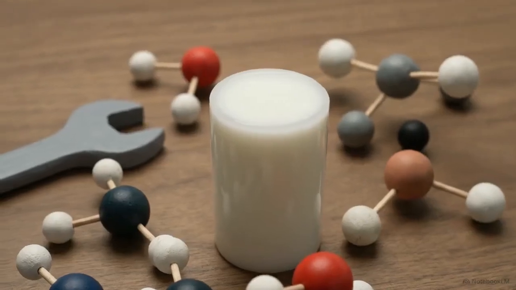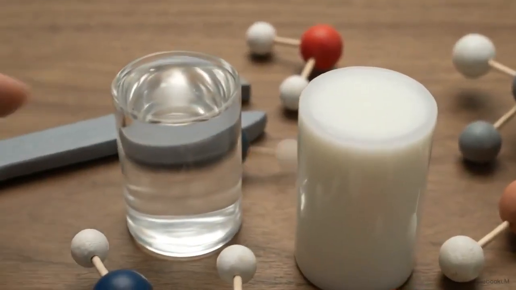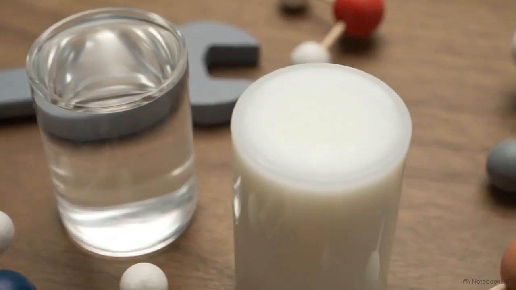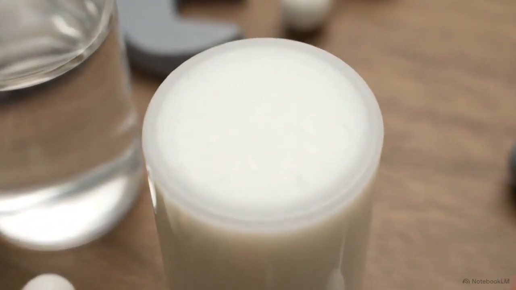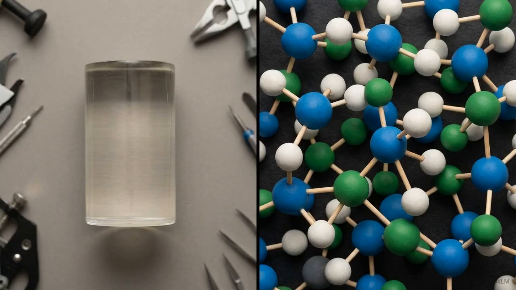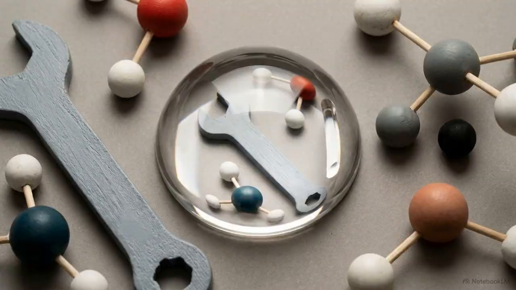Look at the objects on this table: a glass of salt water, the air we breathe, a steel wrench, and a glass of milk. They all look perfectly uniform, but if you zoom in close enough, you'll find they play by completely different sets of rules. Our eyes are easily tricked. Just because a liquid or a piece of metal looks seamless doesn't mean it actually is. Many of the things we interact with daily are hiding microscopic divisions.